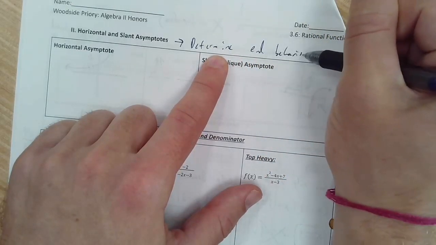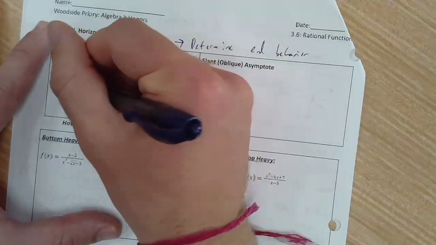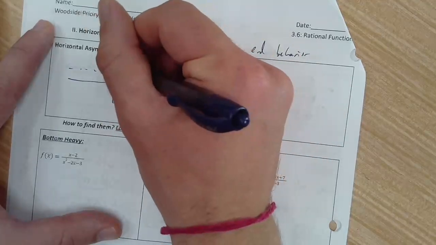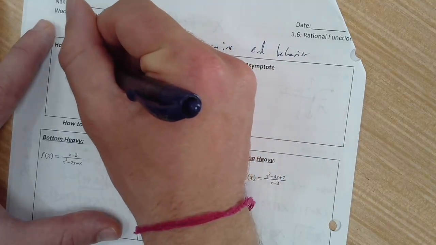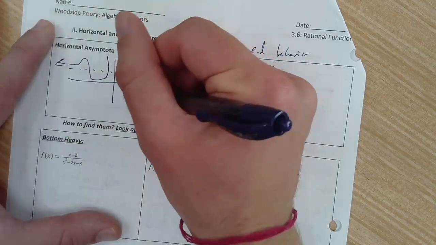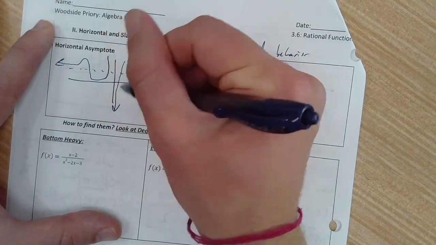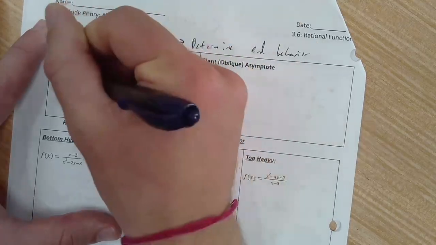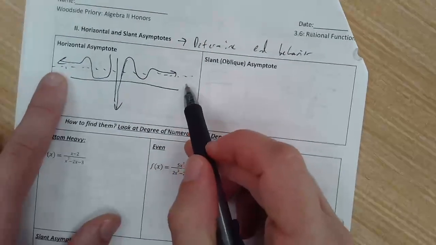Okay, so a rational function can do all these different things, but at the end of the day, it needs to approach that horizontal value when it goes to infinity.